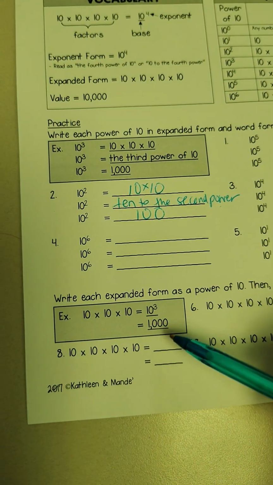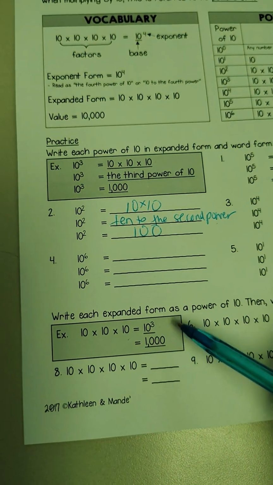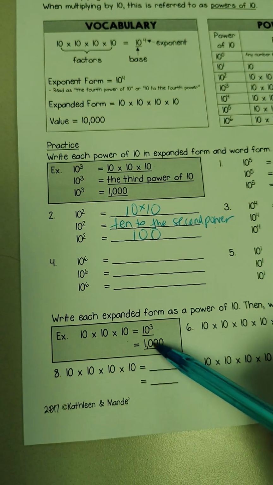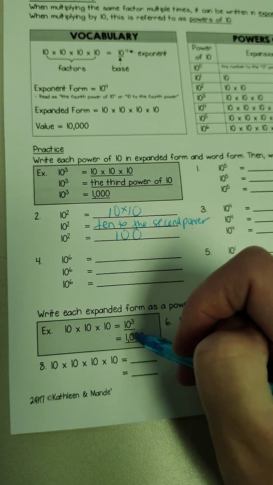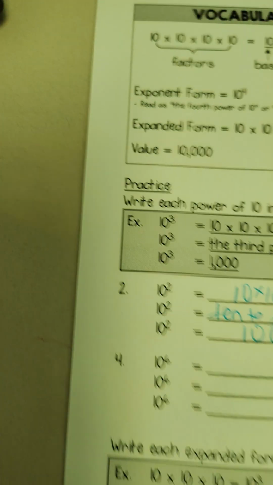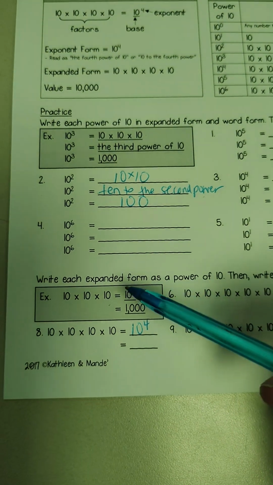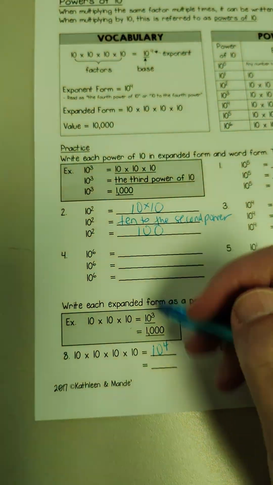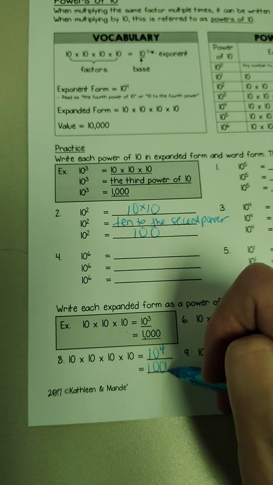Down on the bottom, they just want you to write it in exponential form and then standard form, which is just the number. Numerical form. So that would be 10 times 10 times 10 times 10. That's 4. So it would be 10 to the 4th power. Sorry, my video stopped. 10 to the 4th power, and then a 1 with 4 zeros.